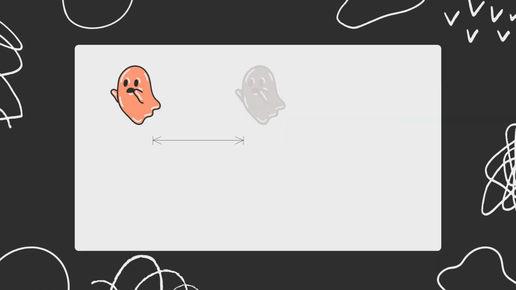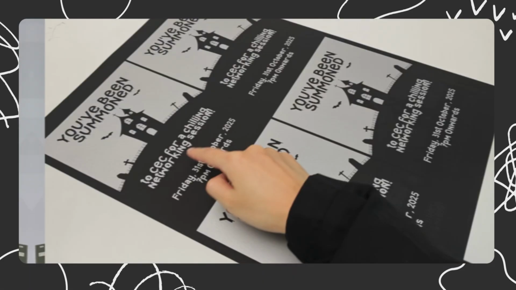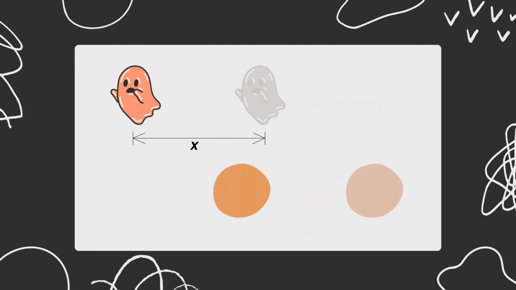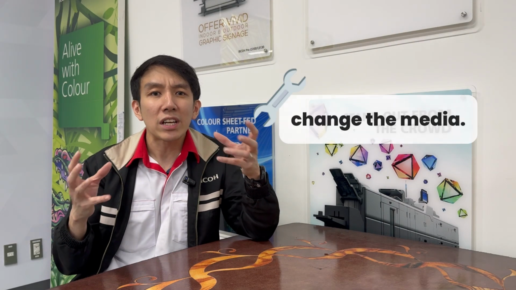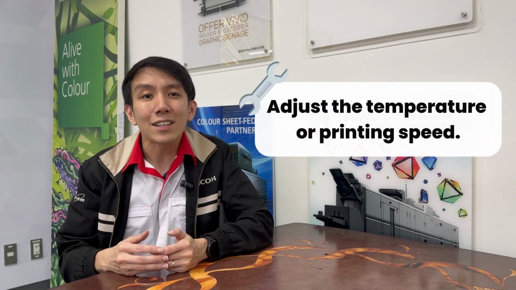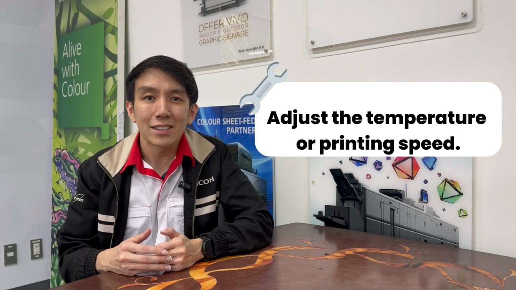To confirm whether the issue is image ghosting, measure the distance between the original image and the faint repeat. If the distance corresponds with one rotation of the machine's fusing belt, then the problem is ghosting. And to solve ghost images, we recommend changing media if possible. However, if not, try adjusting the temperature or printing speed first.